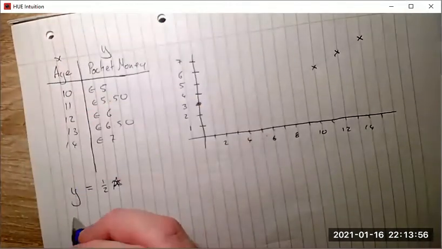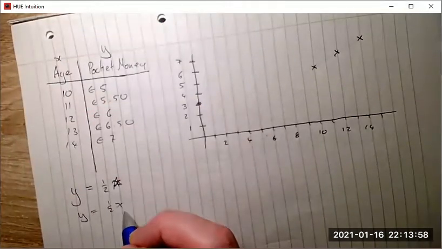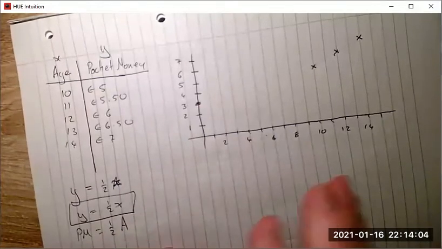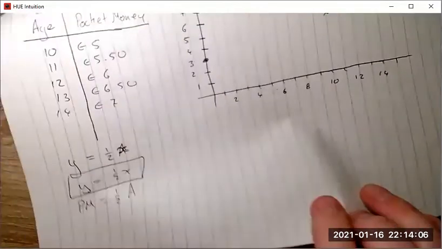Okay, so there's two ways you could write that. Y is a half x, or you might say pocket money is a half of your age. Okay, but this is how a lot of the time in maths we'll write something like this.